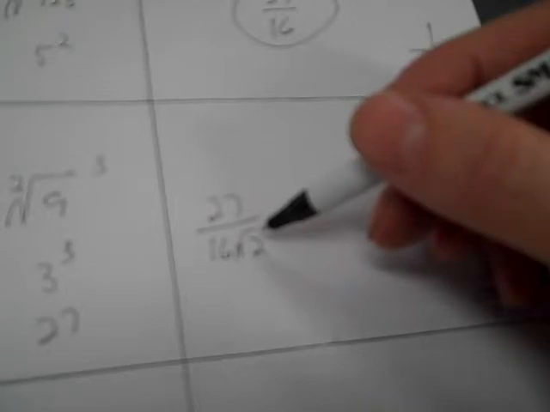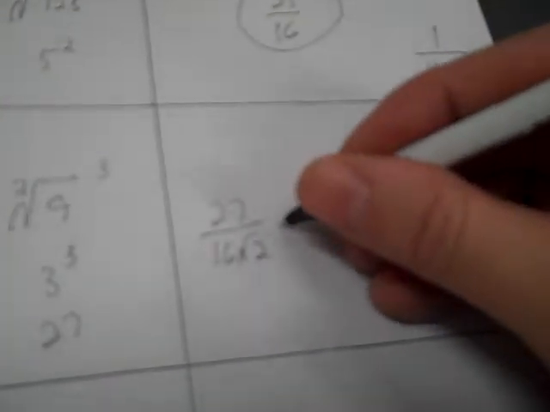But if you look in the back of a textbook, that's not the answer, because remember, we want to get the square root out of the denominator. Well, there's no plus and minus to parenthesize, so we can just multiply by the square root of 2.